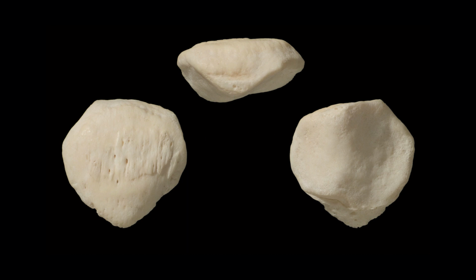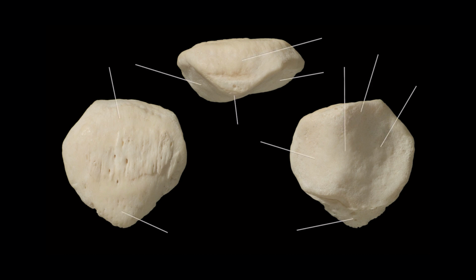So this has been an exploration of the prominent bony landmarks for the patella on the right side of the body, with an anterior view, a posterior view, and a proximal view. Now that we've reviewed all of the prominent bony landmarks here, let's quiz ourselves. Pause the screen for a moment and see how many of the landmarks you can name.